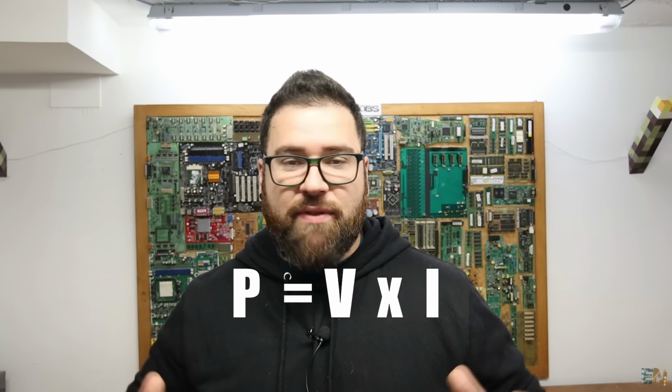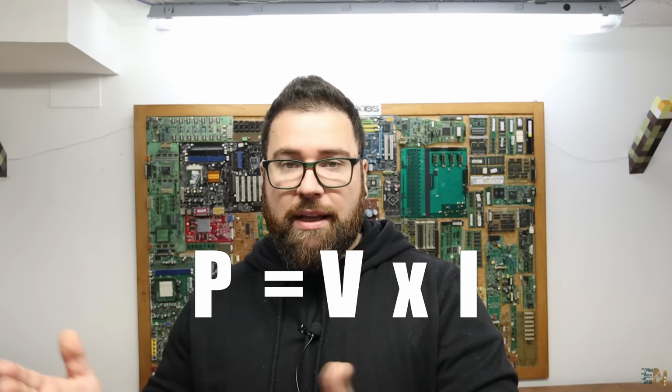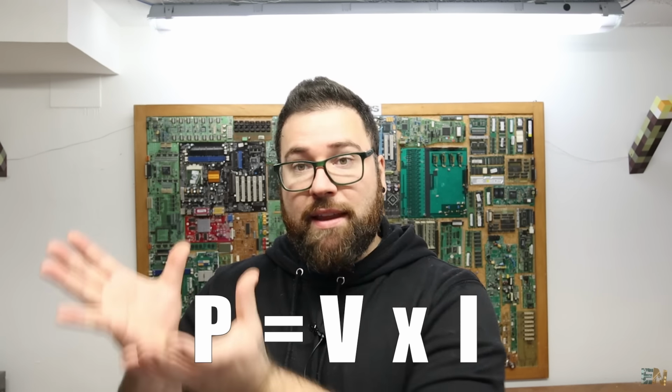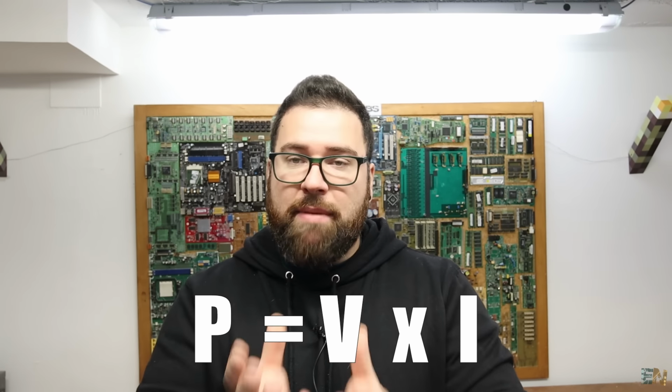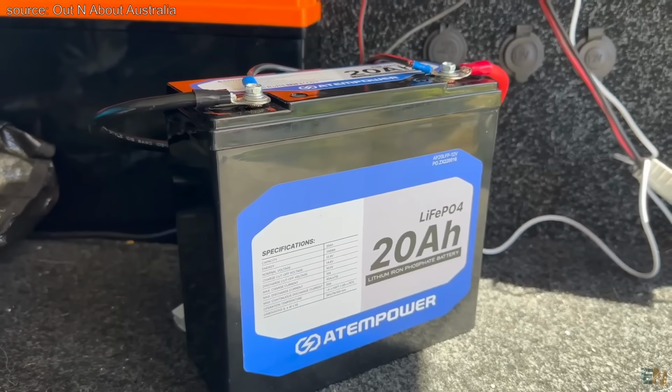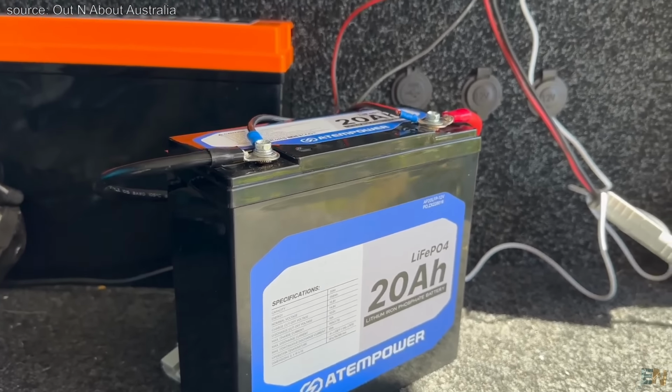So I was saying that it's very important to know that power in electronics is equal to voltage times current. So if you want to get the maximum power, you need to have the maximum values of voltage and current. Now the maximum value of voltage is given by the panel, and let's say that it is 25 volts.